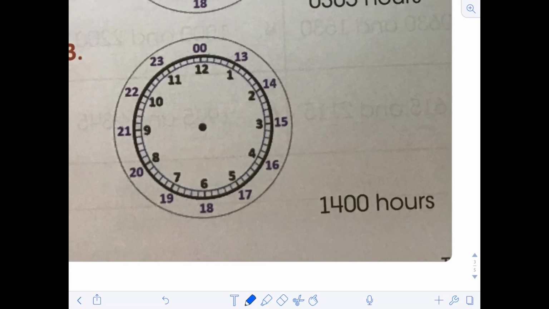1400 hours. So again, from 12 we can always count. 12 is 1200, 13 is 1300, 14 is 1400. So 1400 is 2 PM and there's no minutes, so it's just 2 PM.